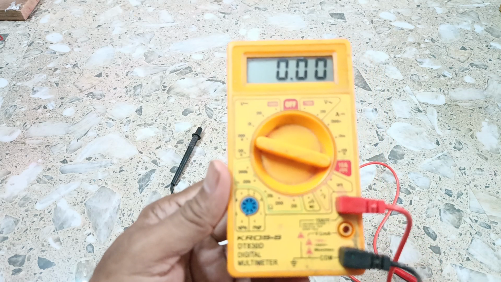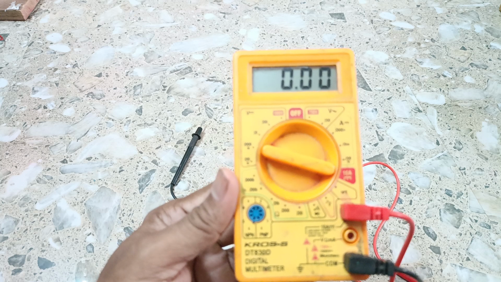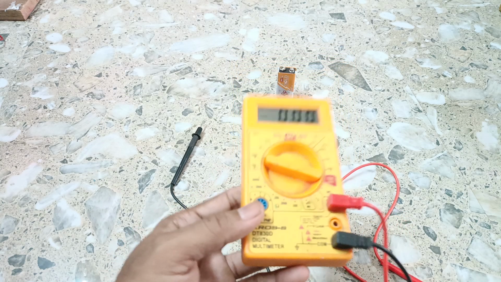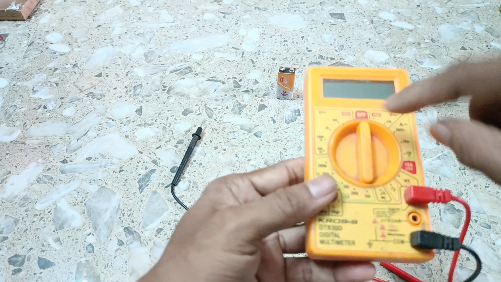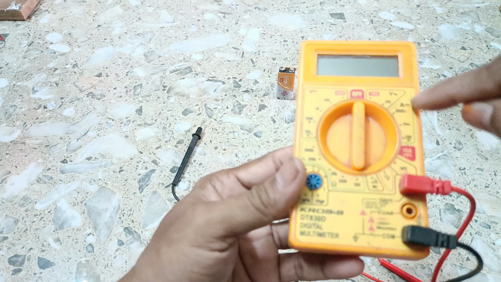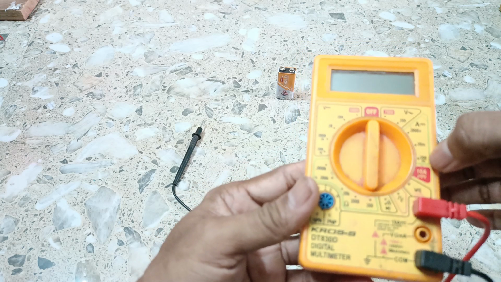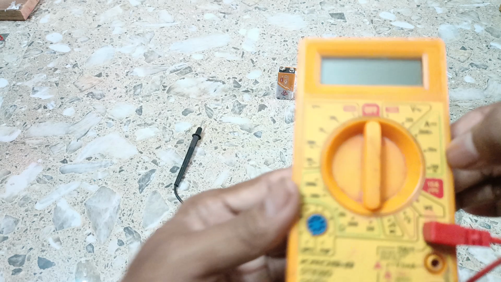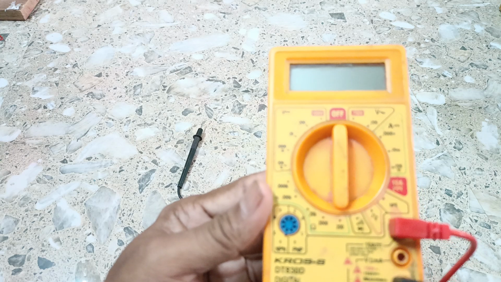Today I will show you how to measure current in a circuit. For that, you have to set this knob. You can see the range of this current: 10 ampere, 200 milliampere, 20 milliampere, 2000 microampere. We know that the unit of current is ampere, and it can measure up to 10 ampere.